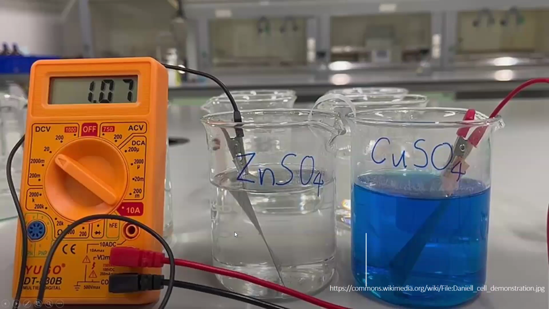And I just wanted to prove to you that a very simple setup, a zinc sheet and a copper sheet in a zinc sulfate solution and a copper sulfate solution with a salt bridge, which is a filter paper, attached to the voltmeter, does actually produce a voltage. Very simple.